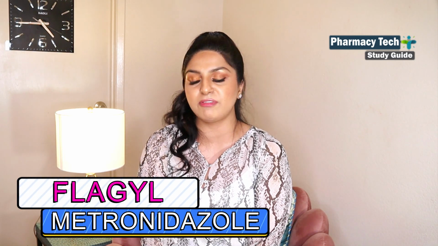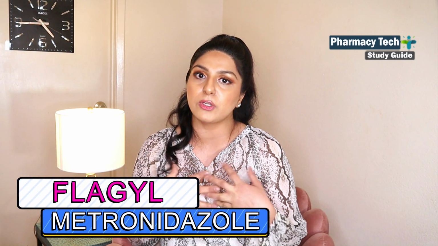Then we have metronidazole, name brand is Flagyl. This is one of those antibiotics where we always tell patients not to take it with alcohol while they're on it and up to 3 days after stopping it, because there is a risk of a very severe life-threatening reaction.